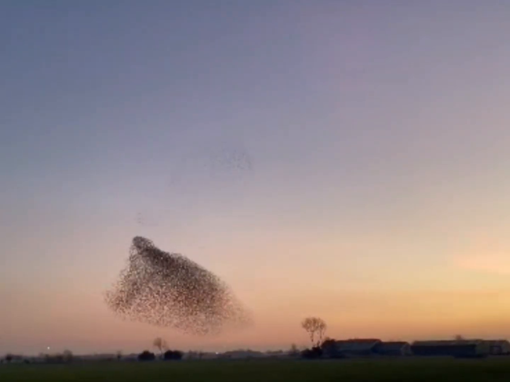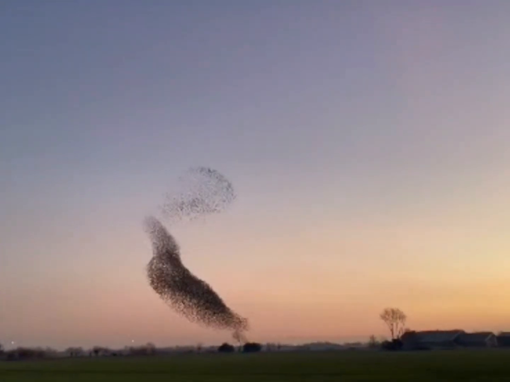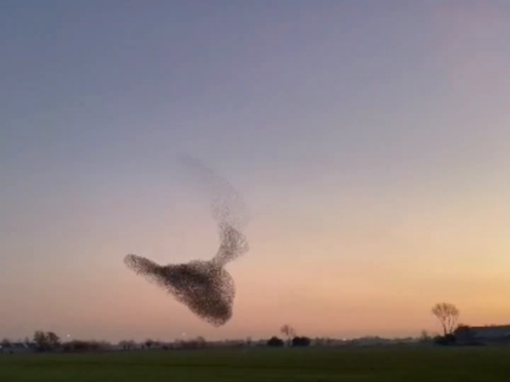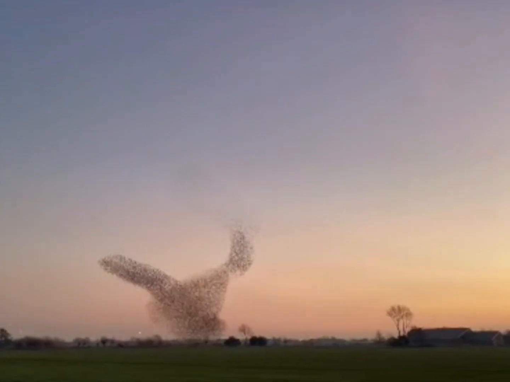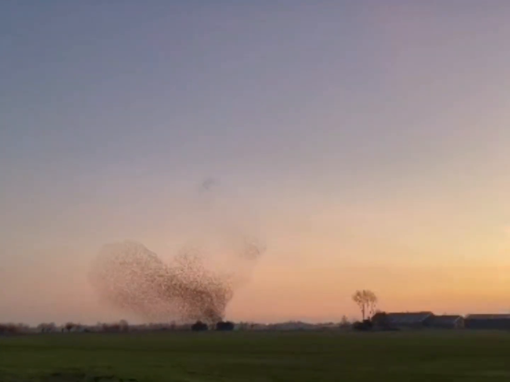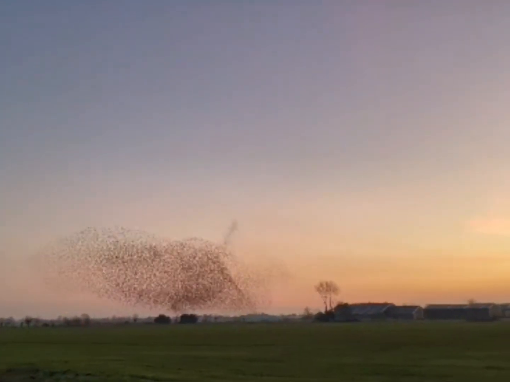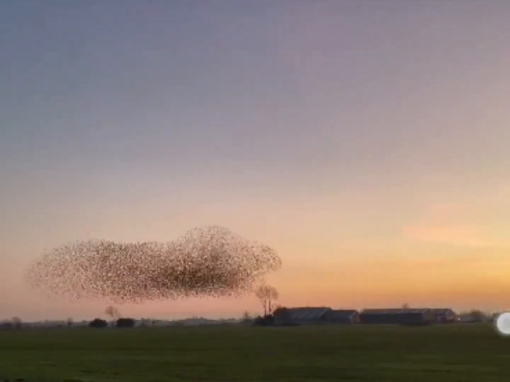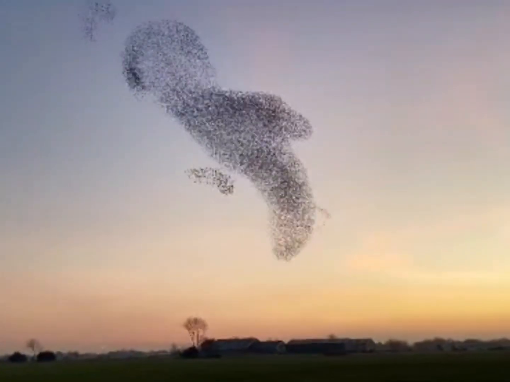Murmurations constantly change direction, flying up a few hundred meters, then zooming down to almost crash to the ground. They look like swirling blobs, making teardrops, figure eights, columns, and other shapes also.